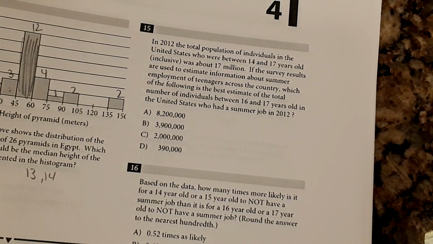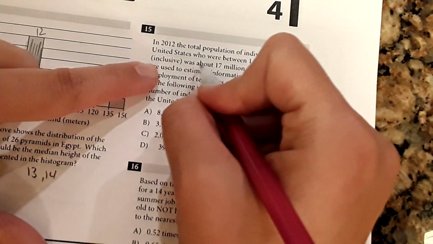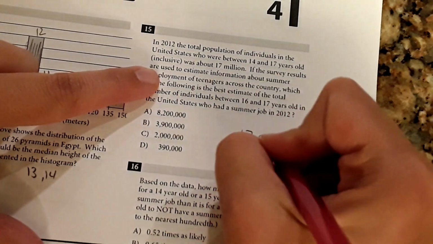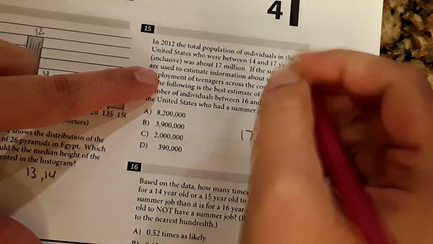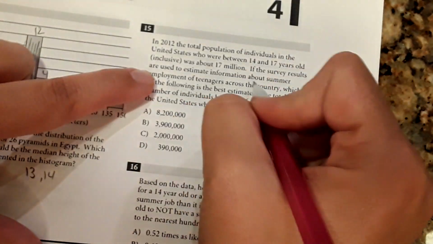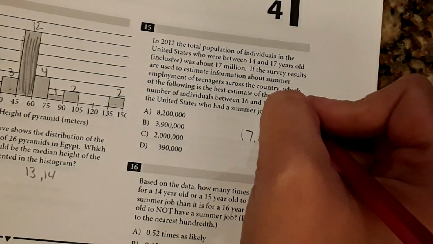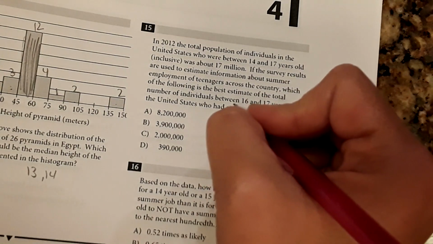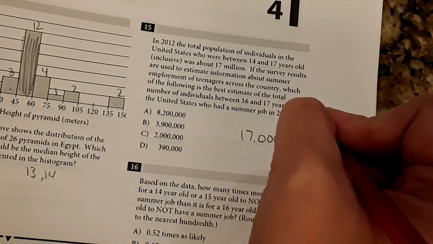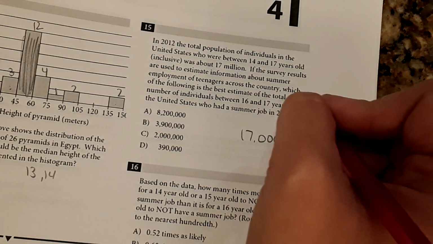15. In 2012, the total population of individuals in the United States who were between 14 and 17 years old was 17 million. If the survey results are used to estimate information about summer employment of teenagers across the country, which of the following is the best estimate of the total number of individuals between 16 and 17 years old in the United States who had a summer job?